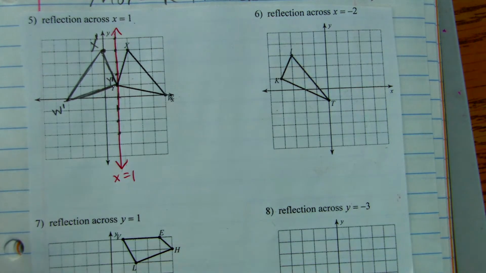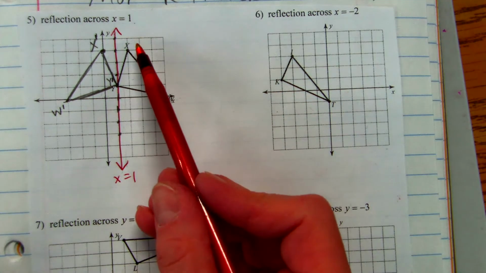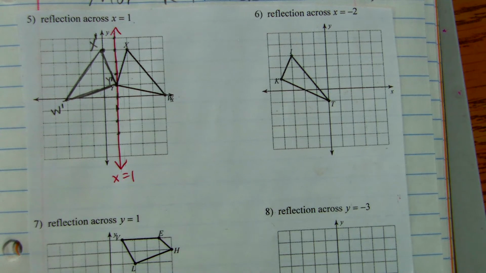Okay, so we're going to do one more with this vertical line, but I think these are easier because they're vertical. I think the slanty lines are the harder ones. So I think this will be easier for you guys.